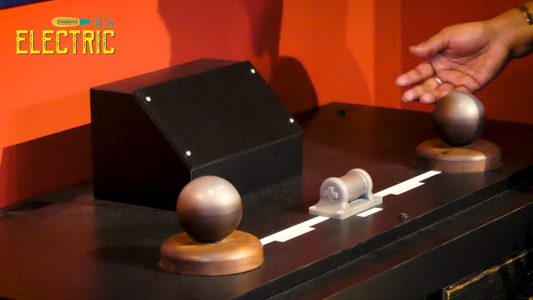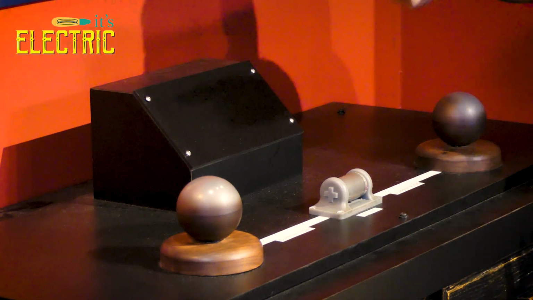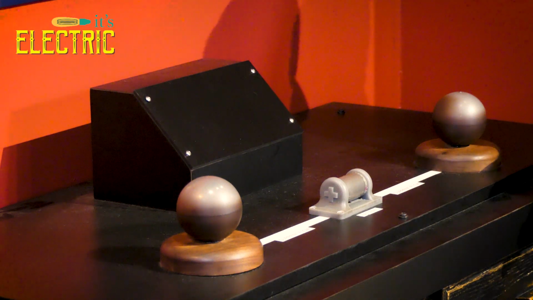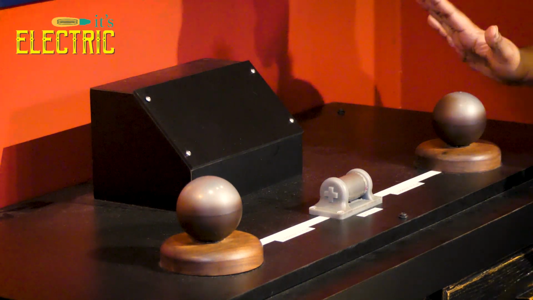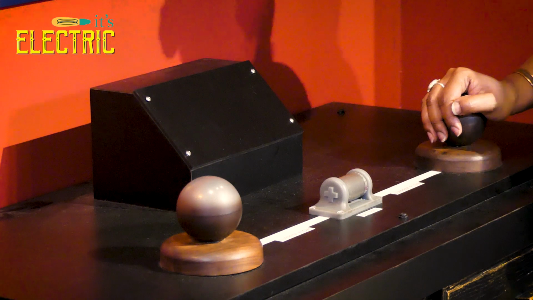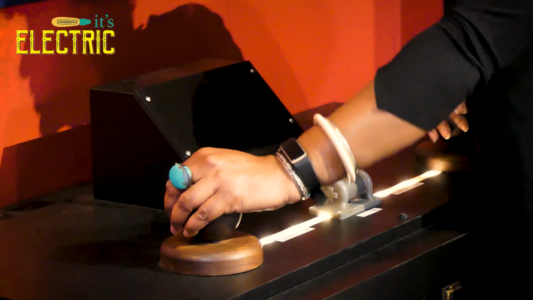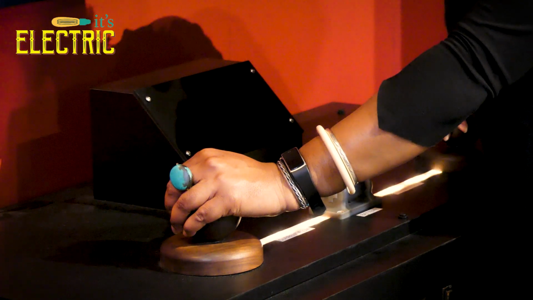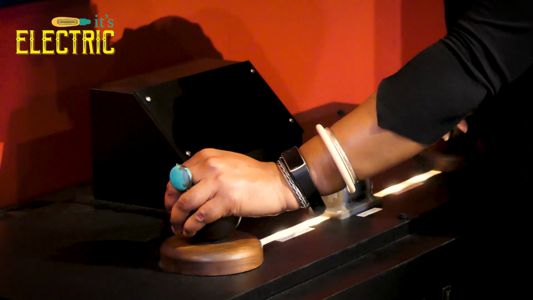So this is completing the circuit, and these are brass knobs, and this is a battery here in the center. But nothing's happening, which is frankly not very interesting. But when I put my hand here and put my hand here, the lights turn on. Believe it or not, what's happening is that humans are great conductors of electricity.